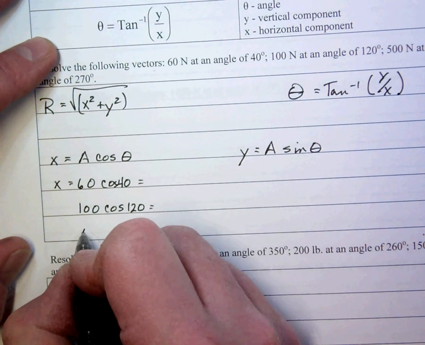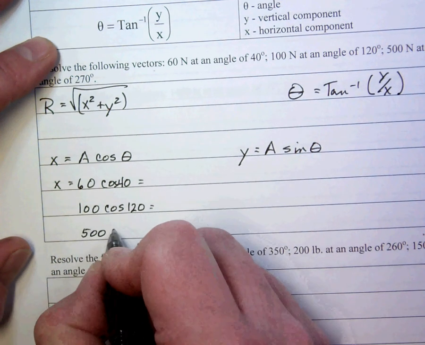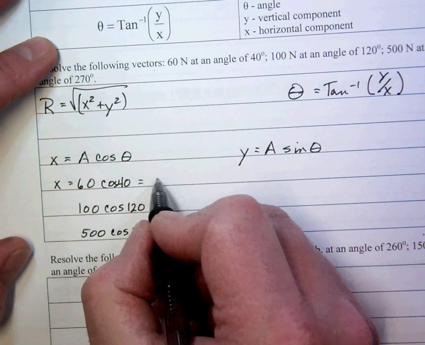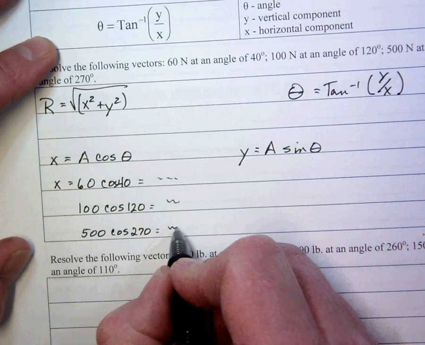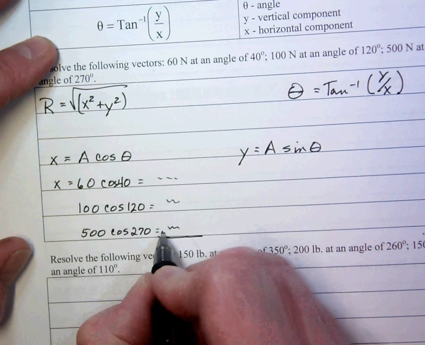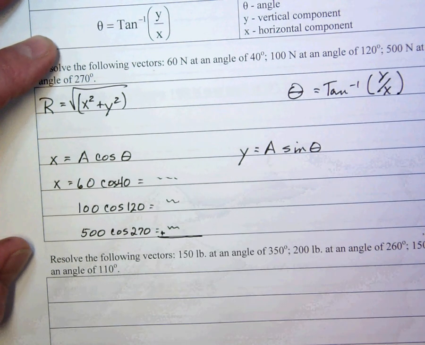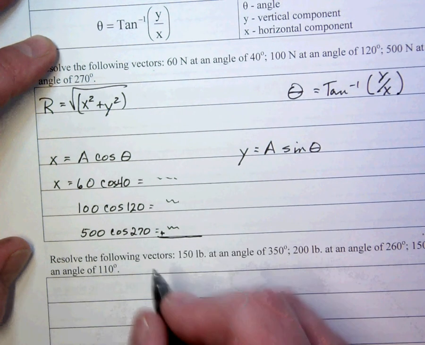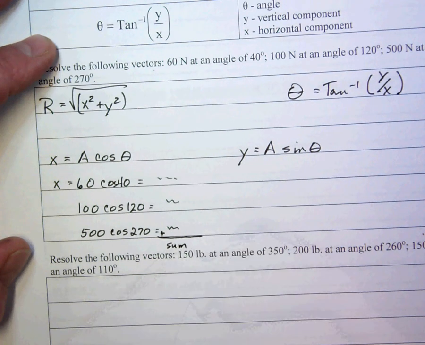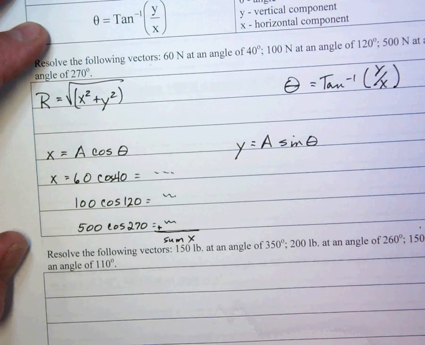And the last one is 500 cosine of 270. Now I'm going to get some numbers here, here, and here. I'm going to add these numbers up, all 3 or 4, or however many you have. This even works for 2, and I'm going to get a sum. So this is the sum of my x's.